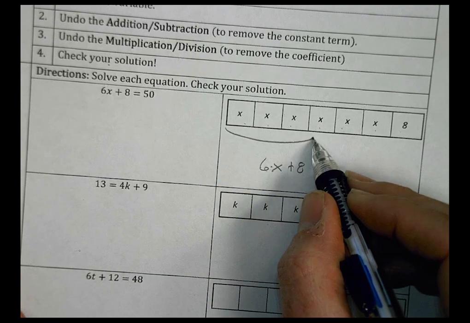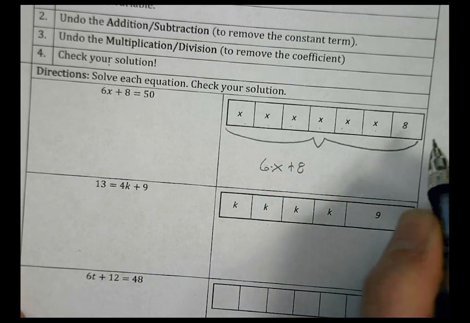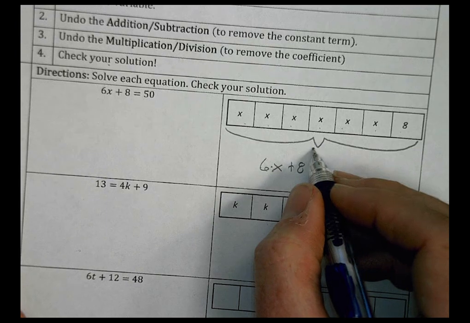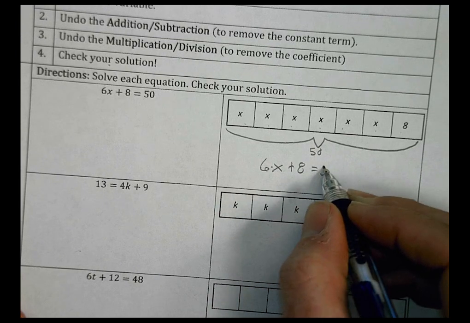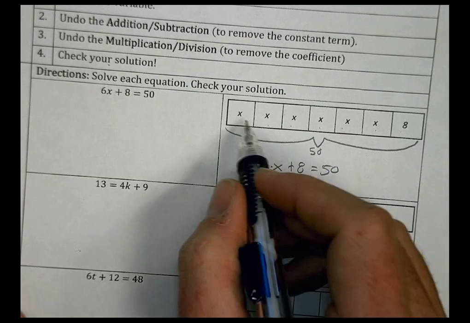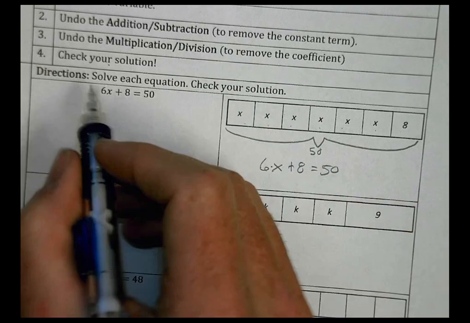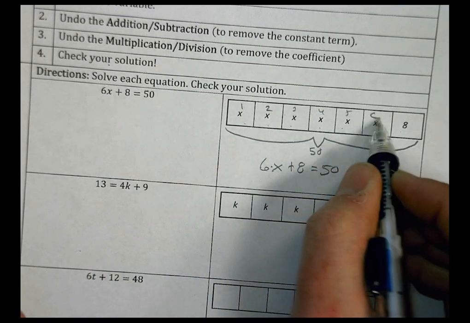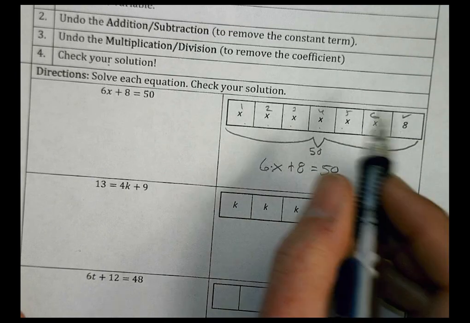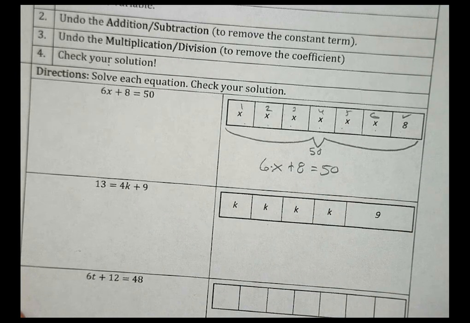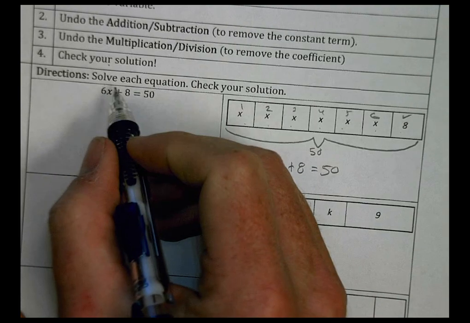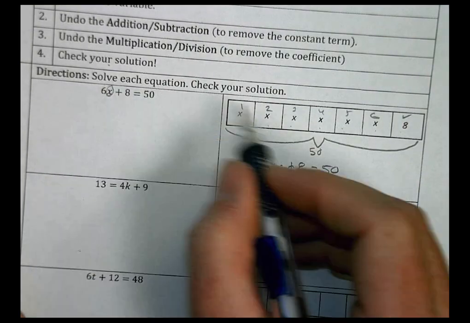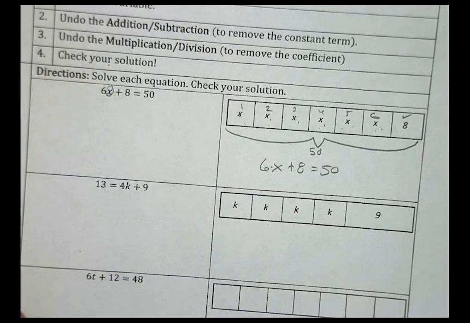Now in total, what is the value of this whole thing? It tells us here with this equation, the whole value is 50. So that's what the equation looks like. This is 6 groups of x, group 1, group 2, group 3, group 4, group 5, group 6, plus an extra 8, and the whole thing is 50. So what we're trying to find out here, what this variable is, is how much is in each one of these groups.